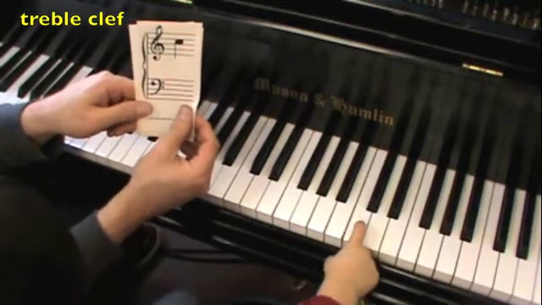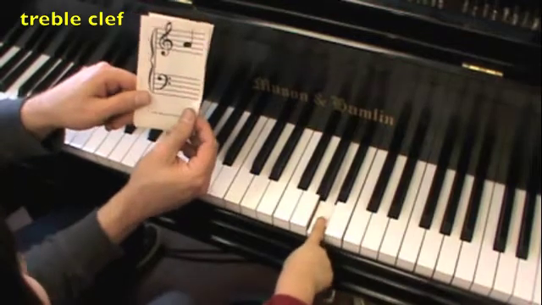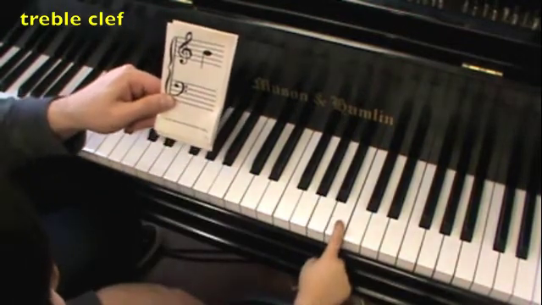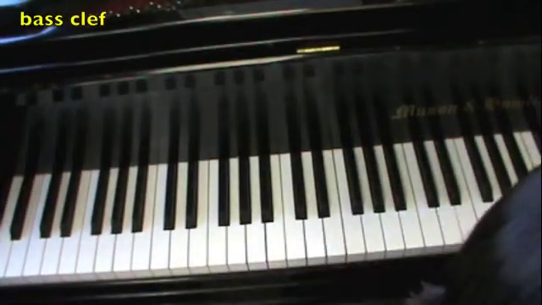So who's this? 3 spaces up. C. And... A. And... B. Very good. Now you know all your flashcards in the treble clef. Now we're ready to do the bass clef flashcards.